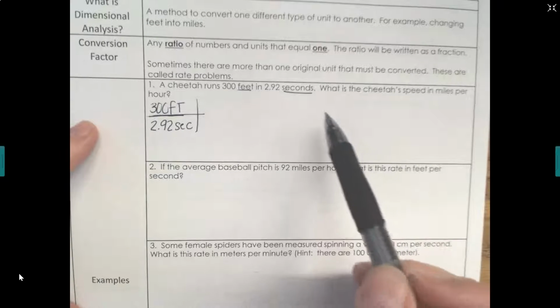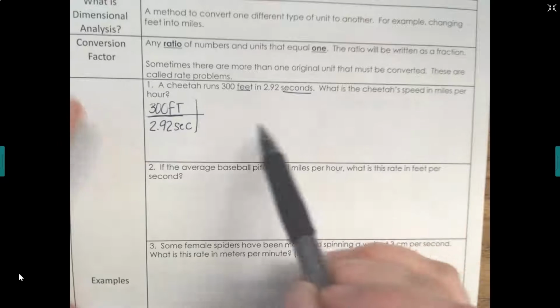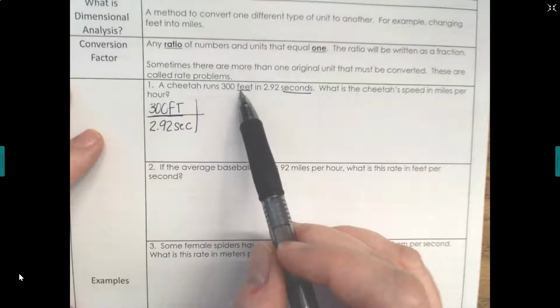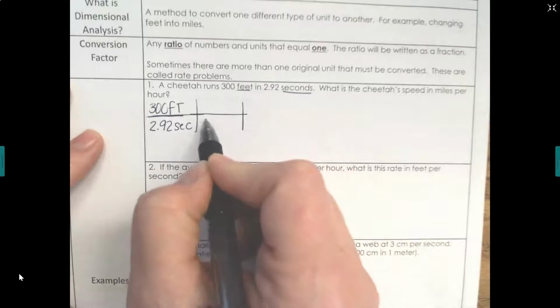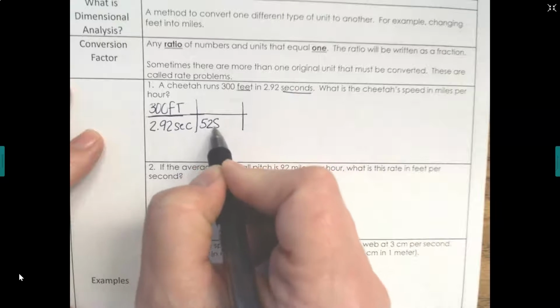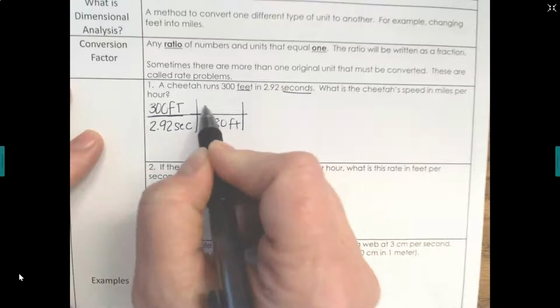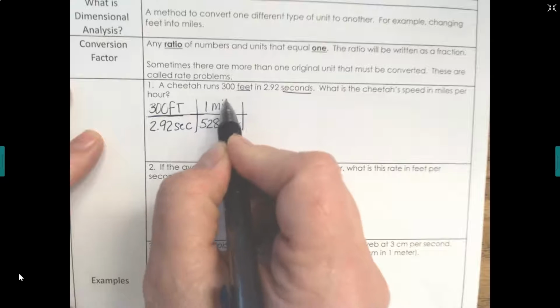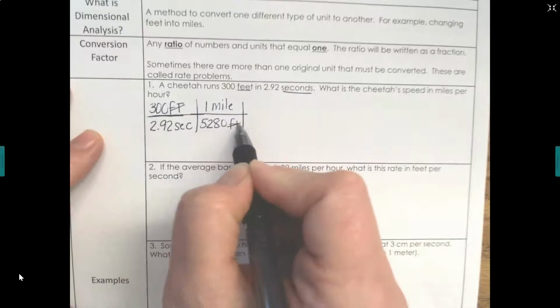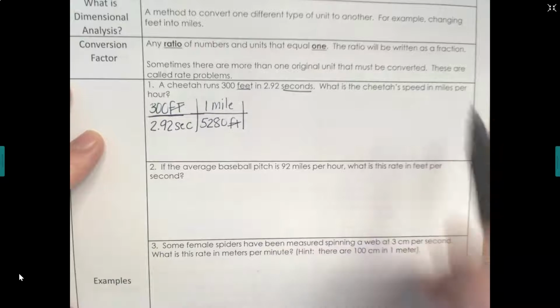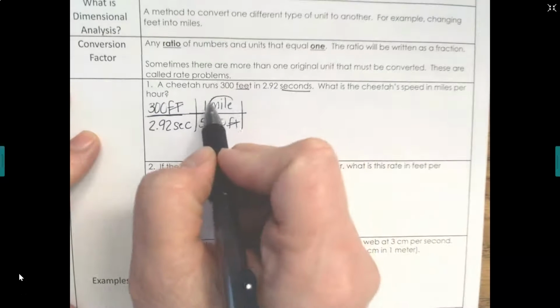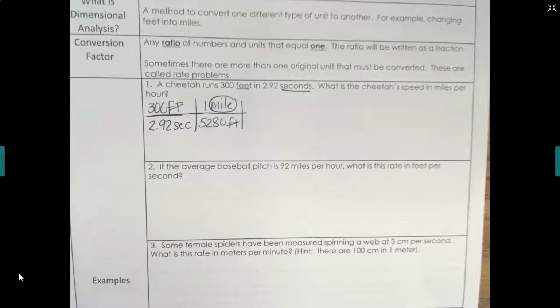So let's go ahead and start with the miles. It doesn't matter which one we start with if we want to get feet into miles. So one thing that we do know is that there are 5,280 feet in 1 mile. Feet cancels and now I'm in miles, and when I look, that's what I'm supposed to be in over here. So I'm going to stop. I don't need to do any more with the distance.